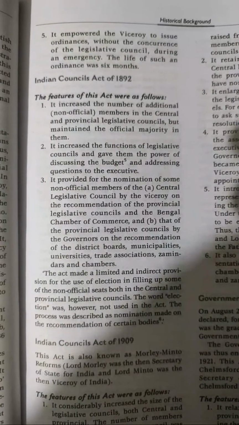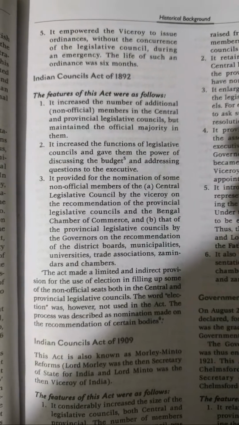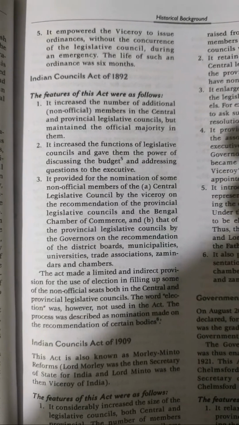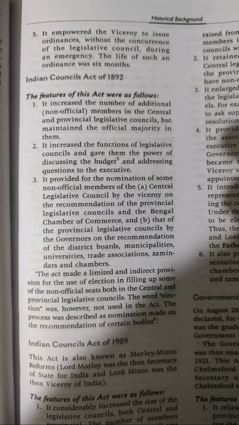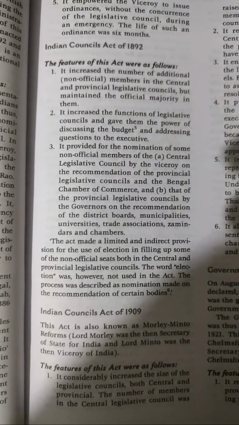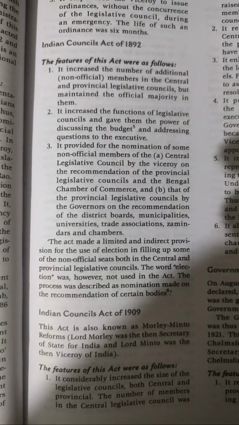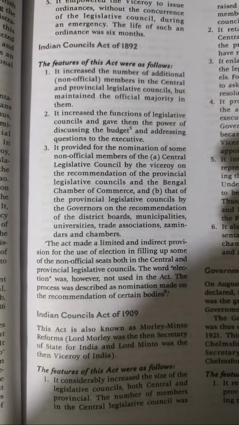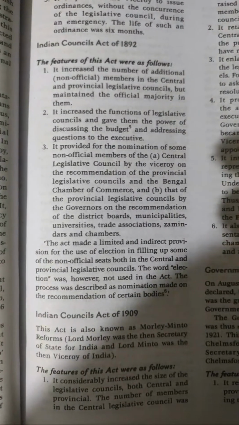The features of this act were as follows. It increased the number of additional non-official members of the Central and Provincial Legislative Councils but maintained the official majority in them. Second, it increased the functions of the Legislative Councils and gave them the power of discussing the budget and addressing questions to the executive.